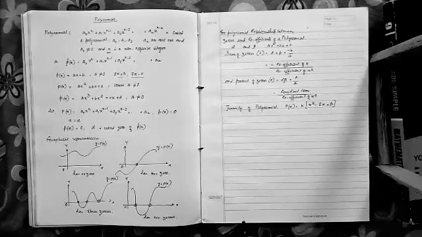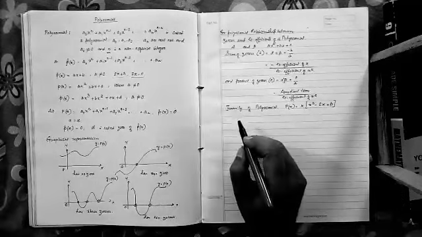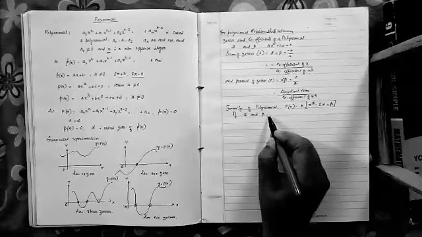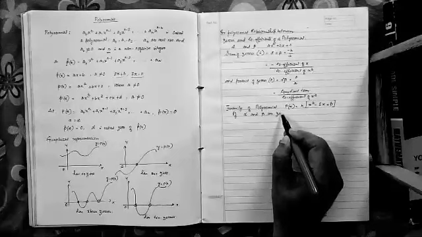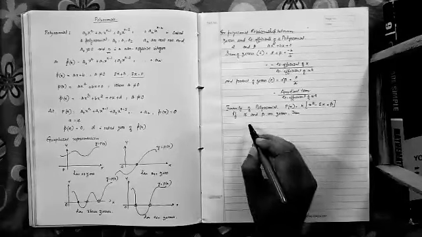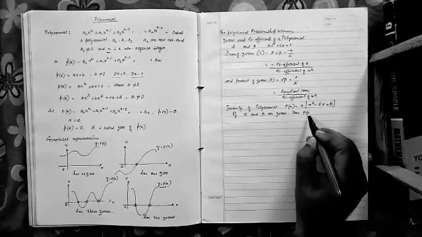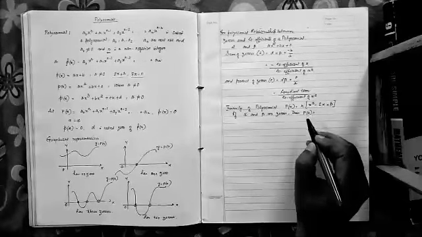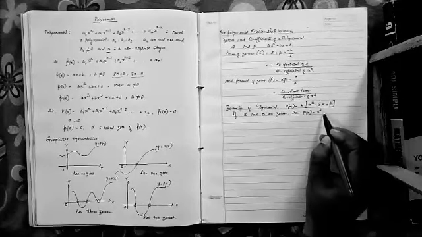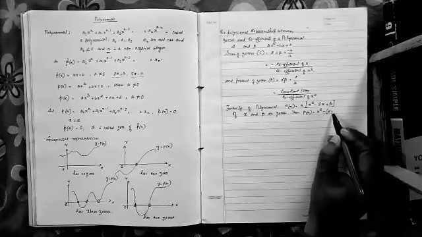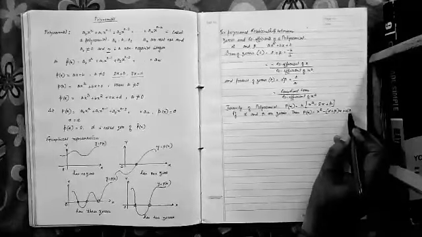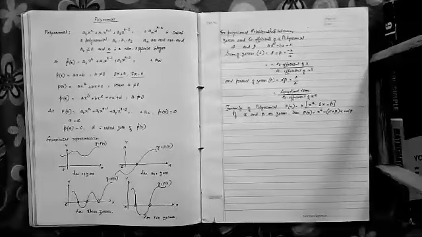It is the structure of a polynomial. That is, if alpha and beta are zeros, then the polynomial p of x is equal to x square minus S, meaning sum, that is alpha plus beta, x, plus P, meaning alpha beta. So this will be the polynomial.